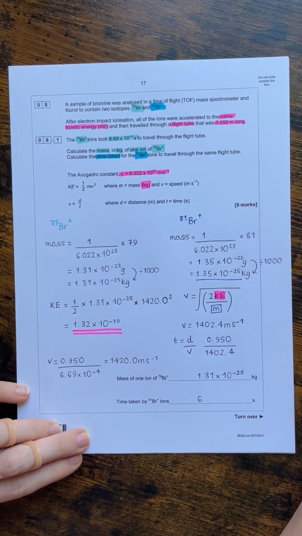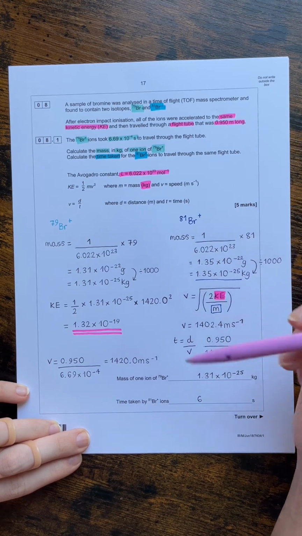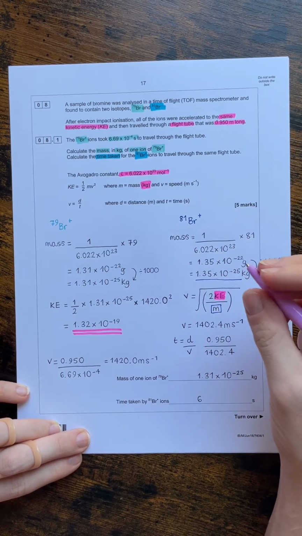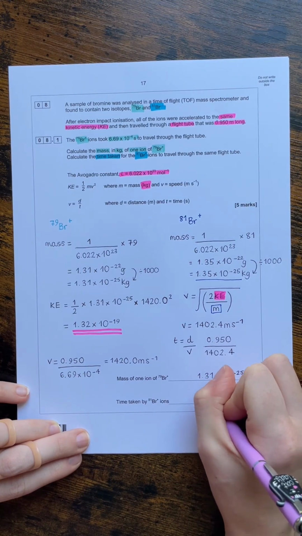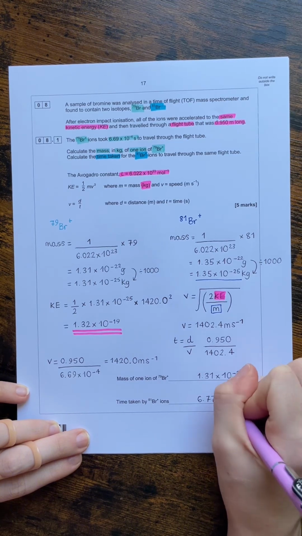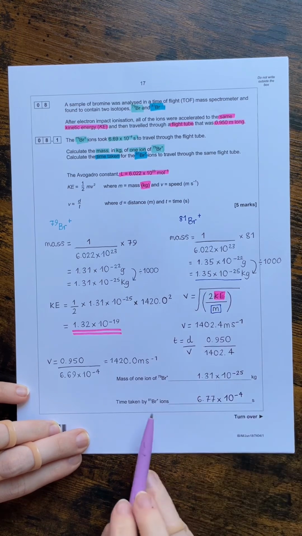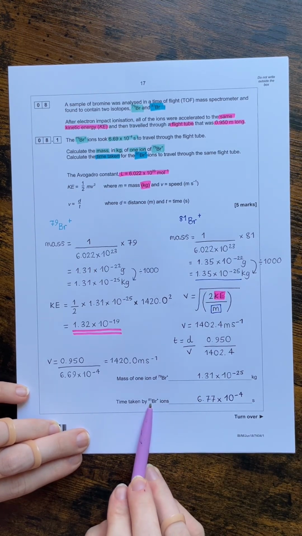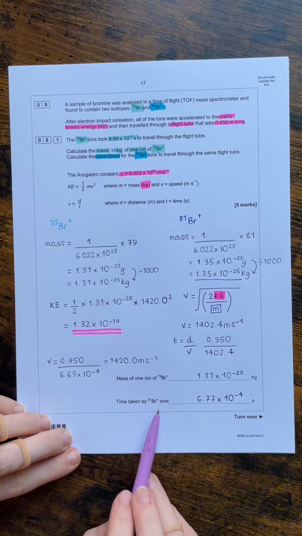We can't be more precise than the least precise bits of data we were given. So we need to go for 3 significant figures, so 6.77 times 10 to the minus 4 seconds for the time taken for the ever so slightly heavier bromine isotope to travel down the exact same flight tube.